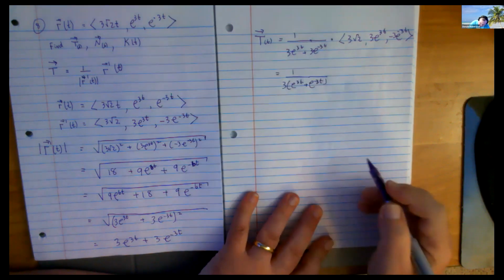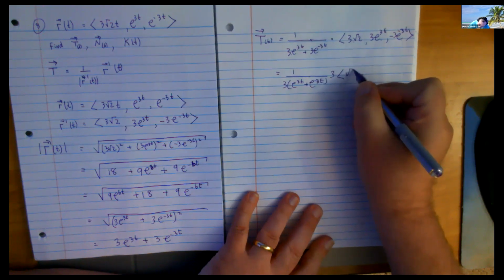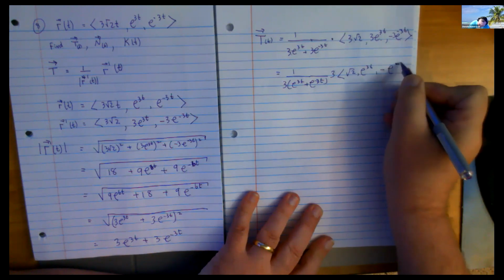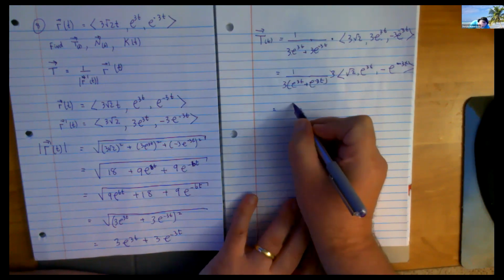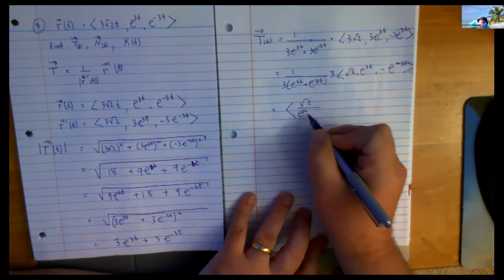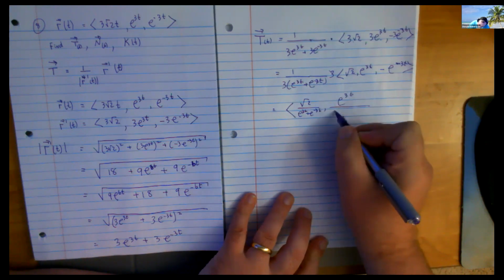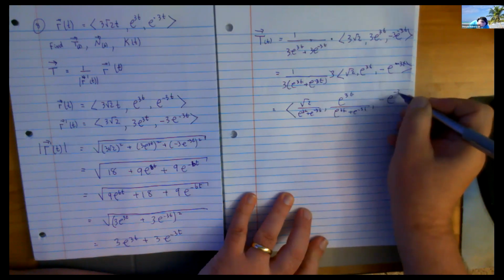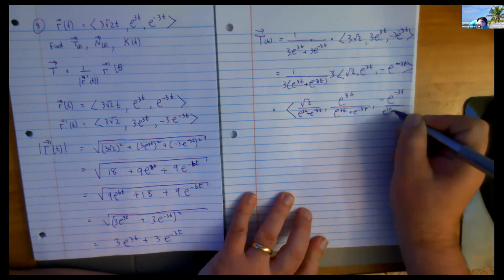I'm going to pull a 3 out of that. I'm going to pull a 3 out of this. And then I'm going to cancel those 3. So what do I end up with? I end up with root 2 over that guy, e to the 3t over that guy, and negative e to negative 3t over that guy.